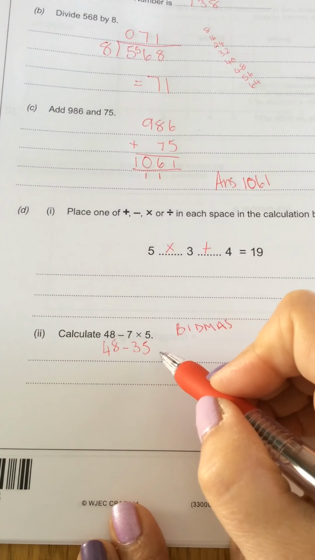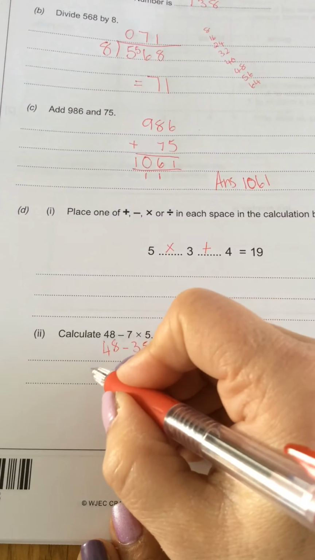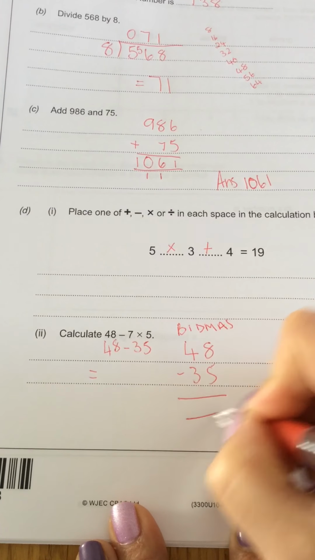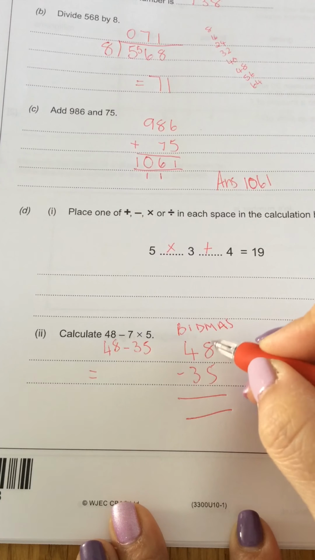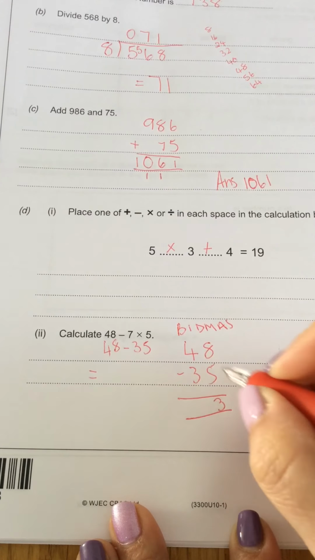And 48, take away 35. Again, you could use the column method. 48, take away 35. 5 from 8, sorry, is 3. 4, take away 3 is 1. So 13 is the answer.